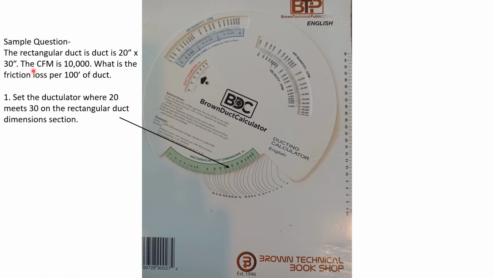Okay, so let's say we had a sample question. The rectangular duct is 20 by 30. The CFM is 10,000. What is the friction loss per 100 feet of duct? Well, they give us the 20 by 30, so we line the 20 by 30 up here. Go ahead and take your duct blaster out and do that, because mine may not read exactly like yours, and it's not so easy to see. So you just go ahead and grab yours. So we've got 20 by 30, and then we line that up, we go up to the CFM up here, which is 10,000. What is across from 10,000 on the friction loss?